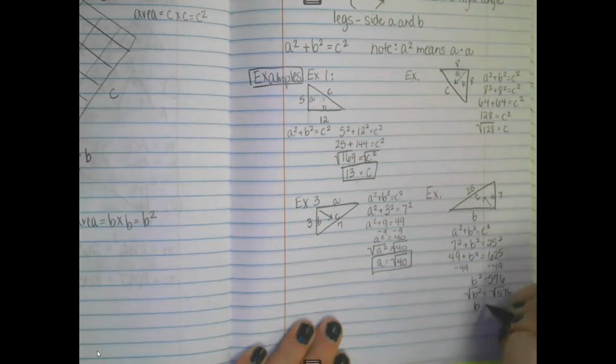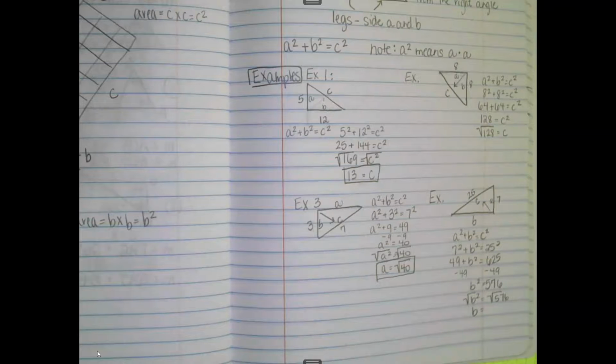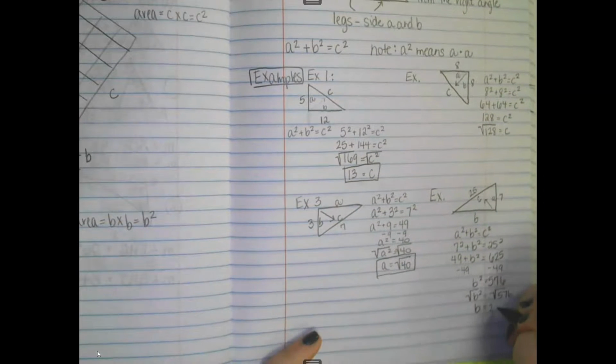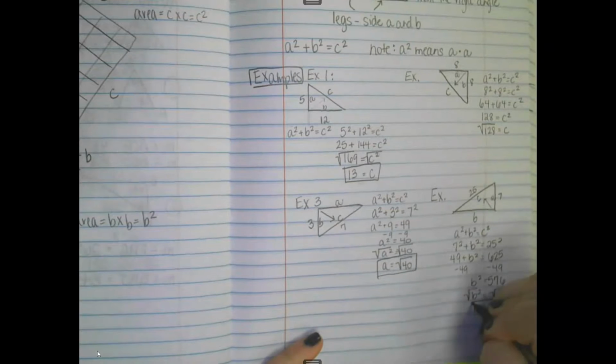So B is going to equal whatever the square root of 576 is. Sorry, I'm using a calculator again. Square root of 576 equals 24. So that missing side is 24.